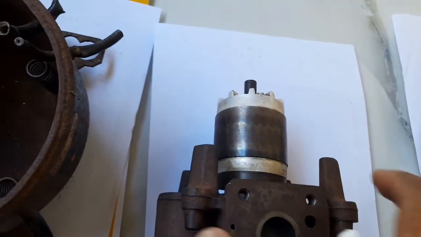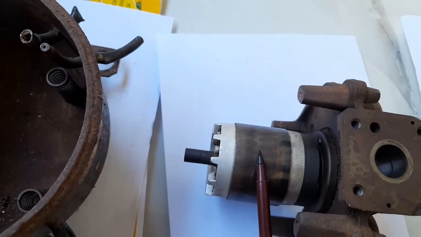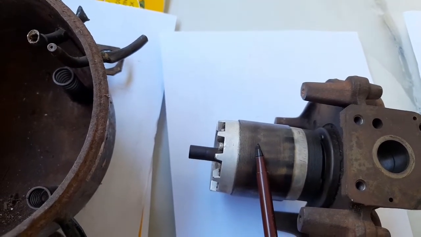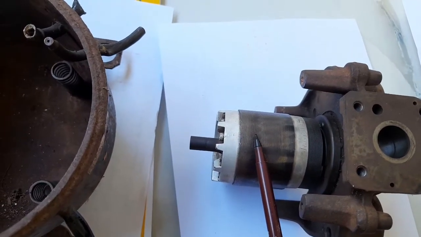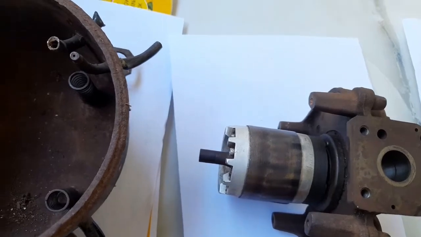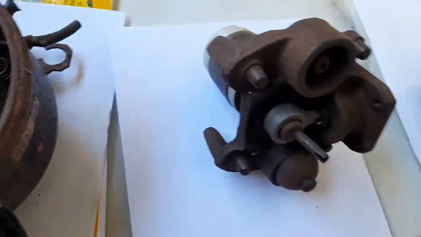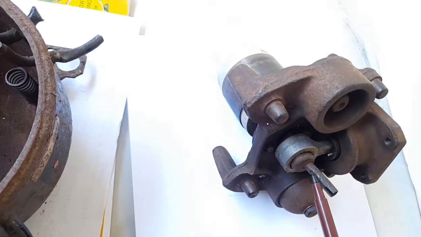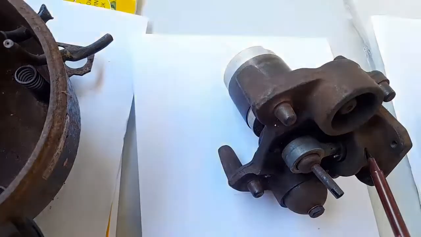Now besides this, there is a rotor here. Around the rotor there is a stator winding, which provides the sufficient field to turn this. Now besides this, you can see here, this is the connecting rod, and then this is the cylinder.